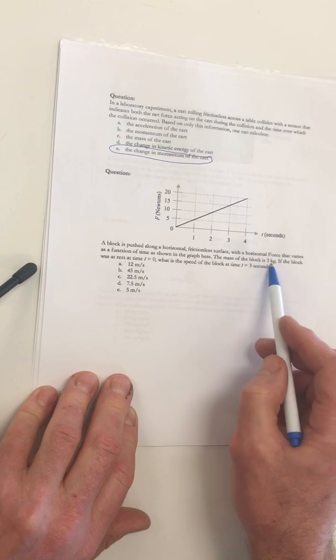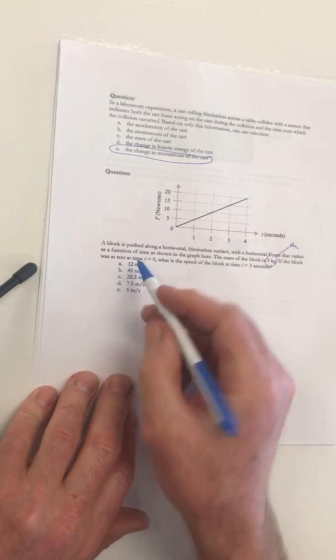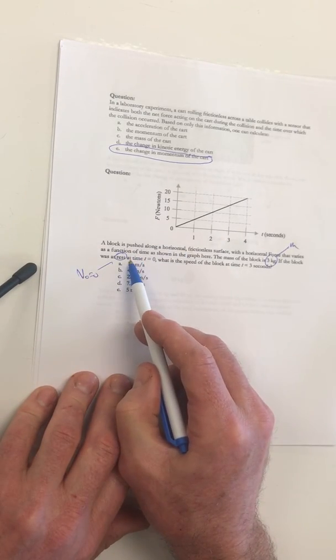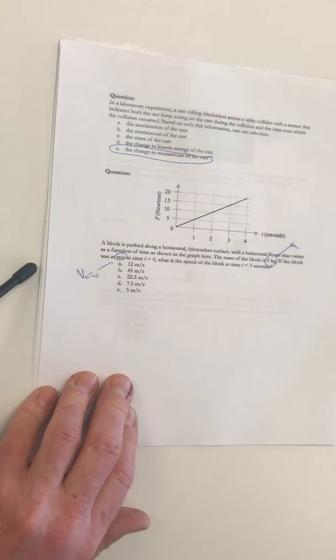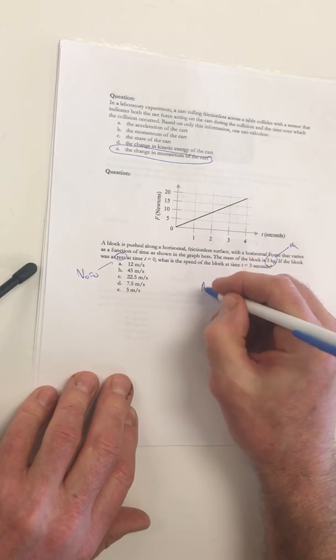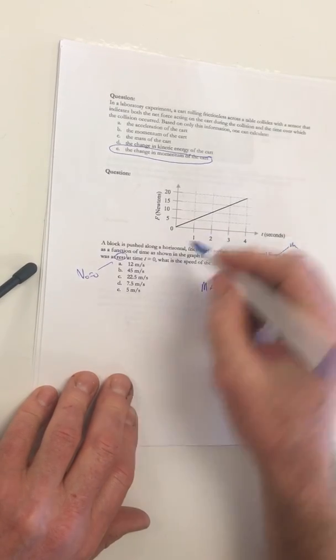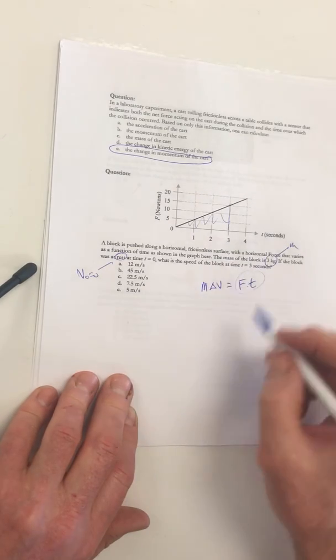All right, the mass of the block is 3 kilograms, so I got my mass. Was at rest, v naught equals 0. So I know its initial momentum was 0. At time t, what is the speed of the block at t equals 3 seconds? All right, so let's go into m delta v equals force times time. This area, which is a triangle, is my impulse, my force times time.